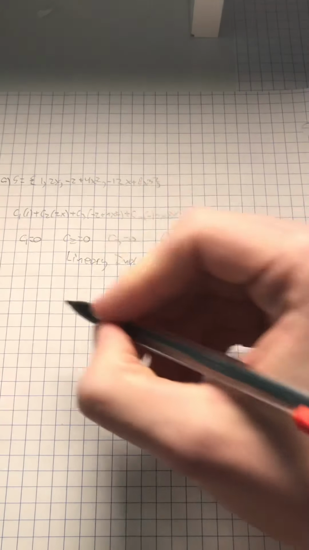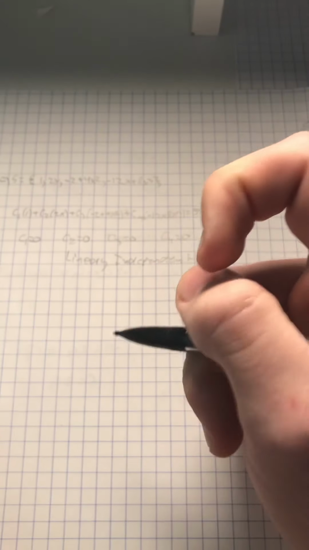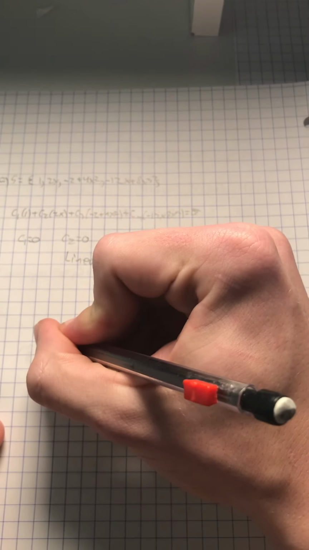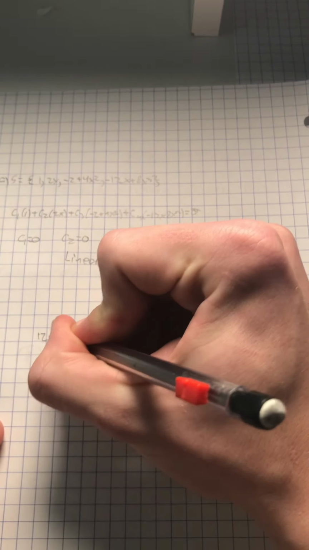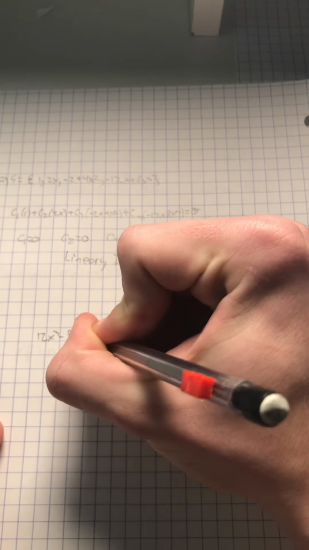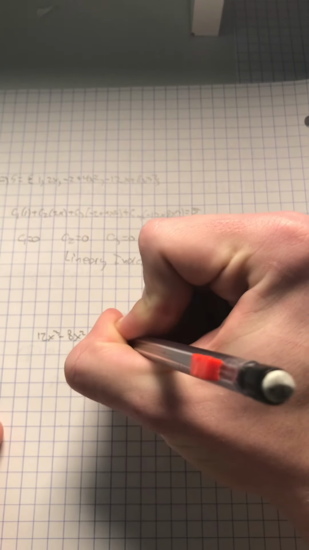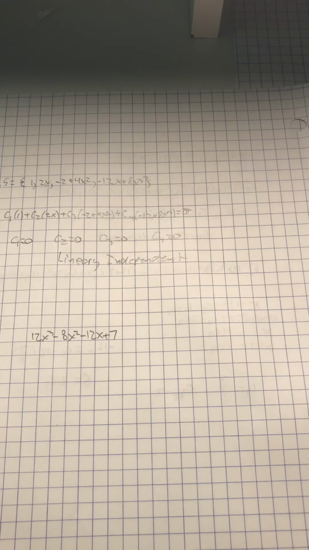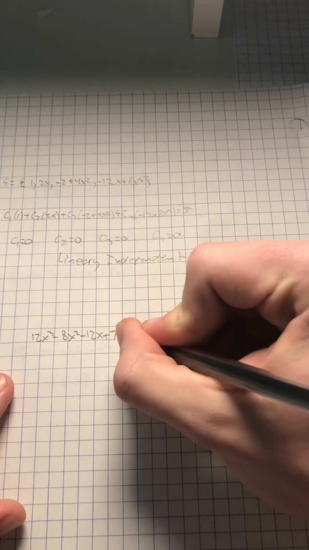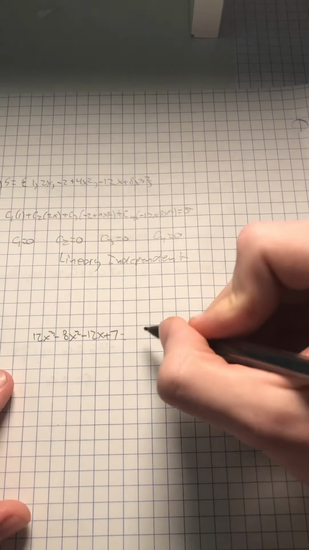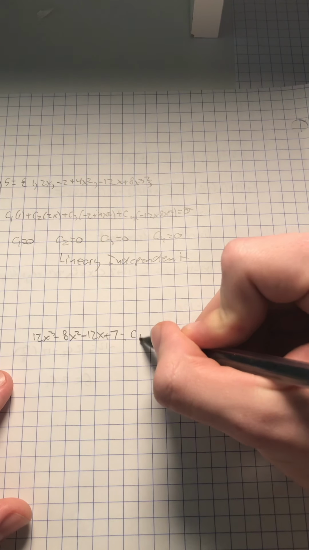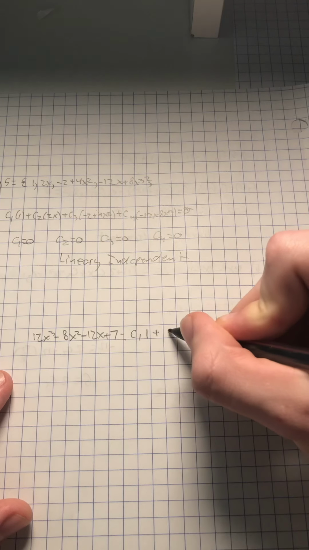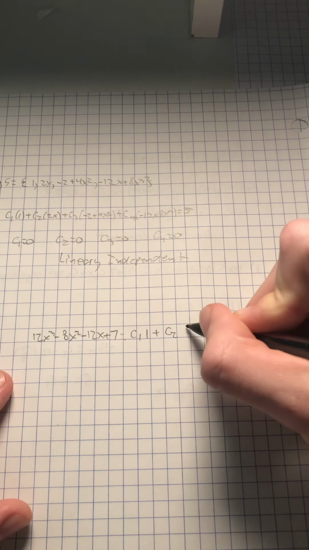Now part B, we need to find the linear combination that makes this equation true for the span of S. So to do that, we can set it to our first equation.